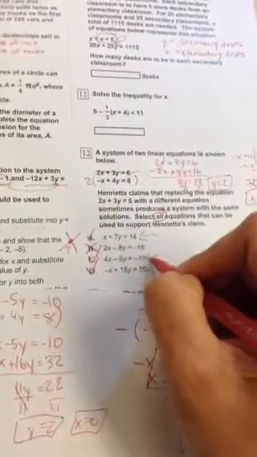So my answers for 12 should have been A, C, and D. You have to bubble all three.